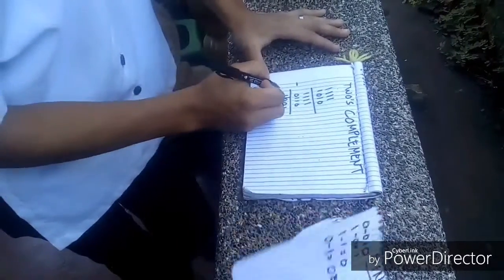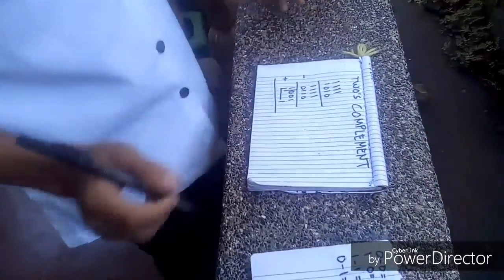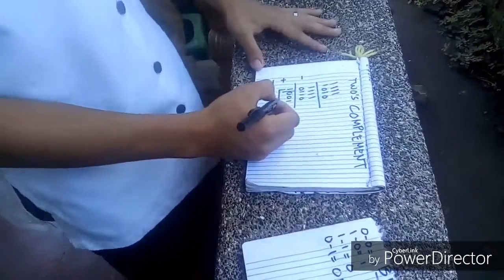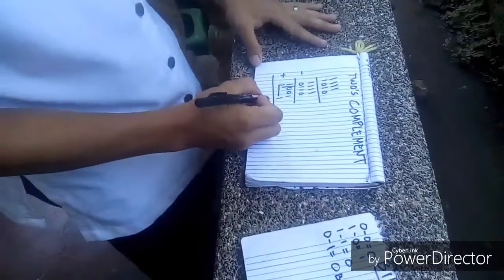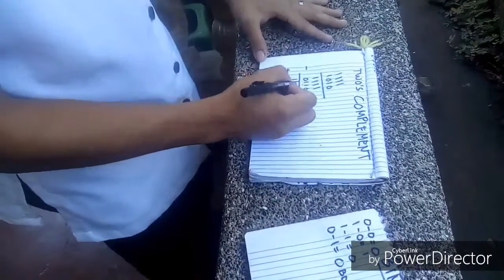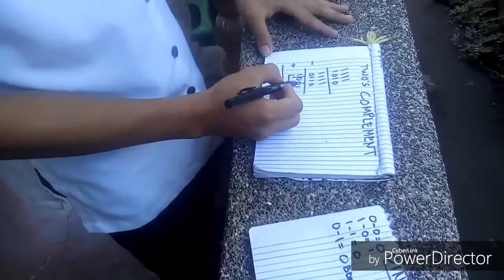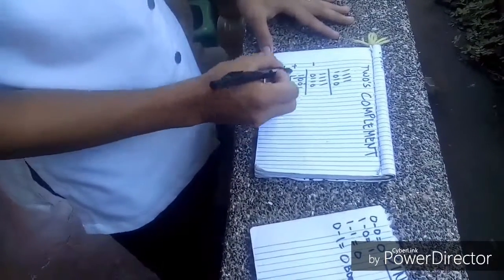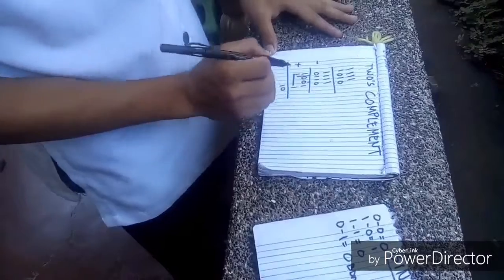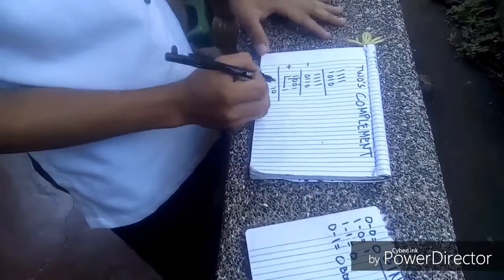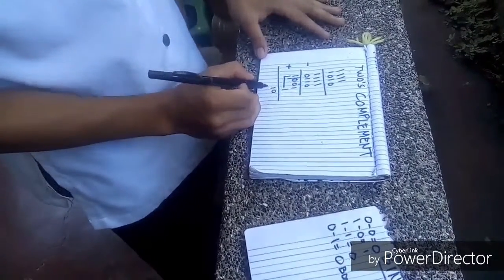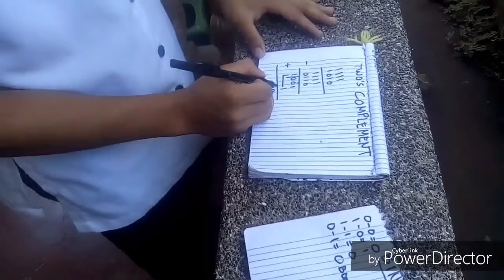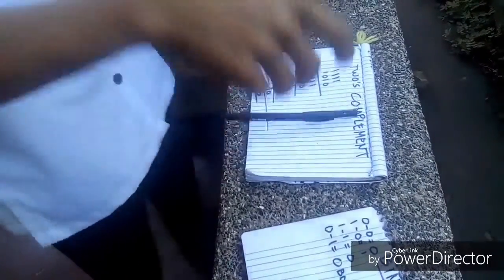So you need to add. So 1 plus 1 equals 0, carry 1. 1 plus 0 equals 1. And you don't need to bring down the 0 because it is 2. Okay.